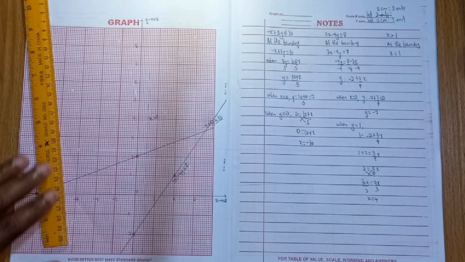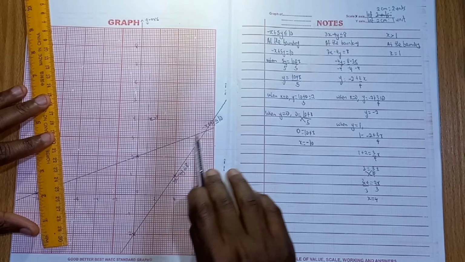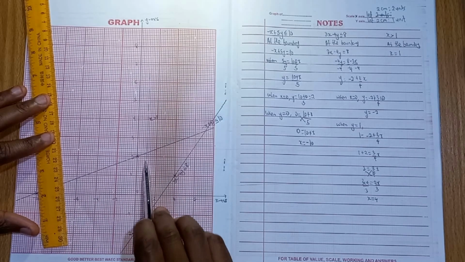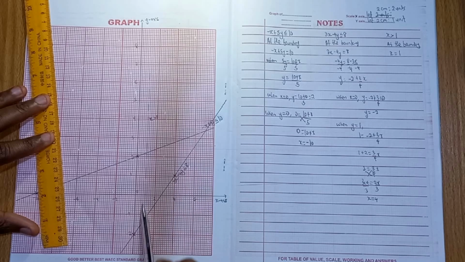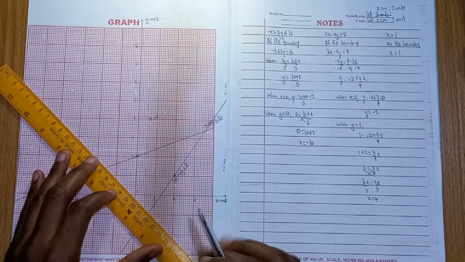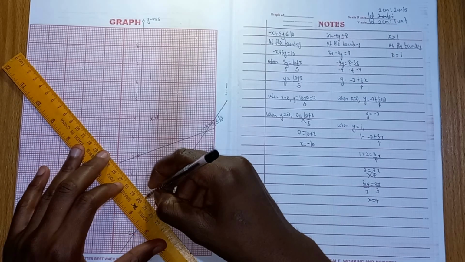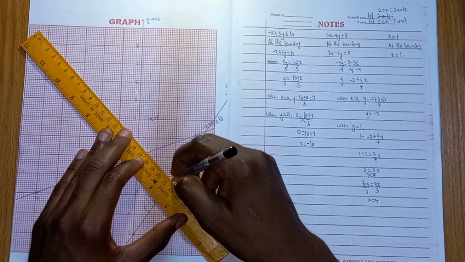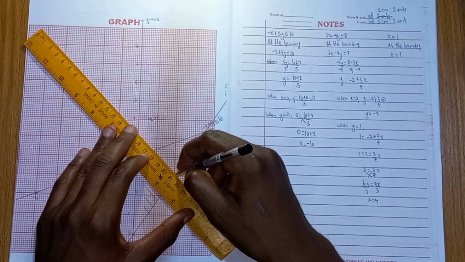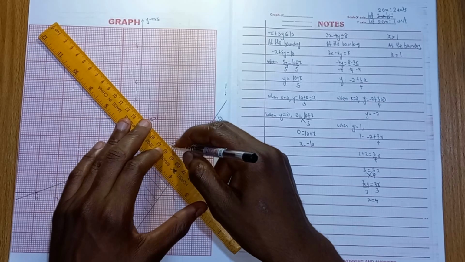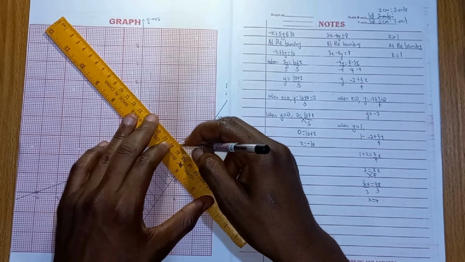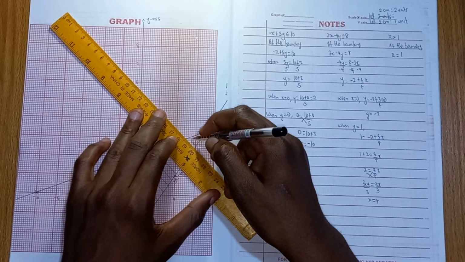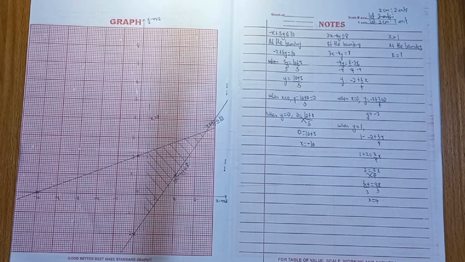If you notice here, it forms a shape. This is where the three of them intersect. And it is that portion where they intersect that you will now shade. Some books will shade every other part and not shade the part that they intersect, but you have to read the question clearly. The question says that we should shade the portion that intersects, and I'm going to be shading every portion that intersects. So basically, this is the solution to our question.